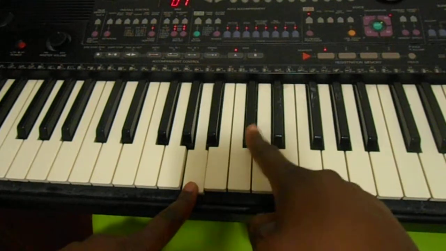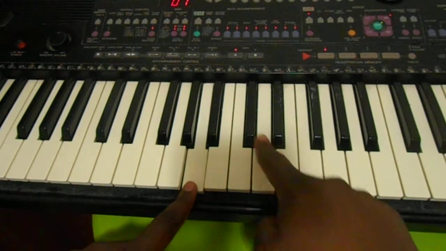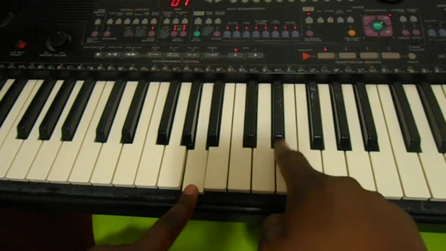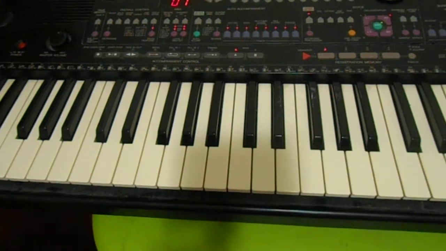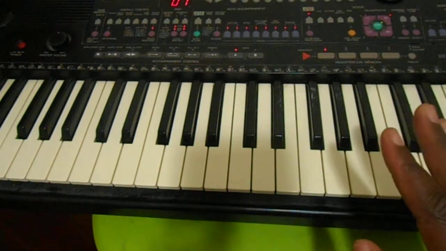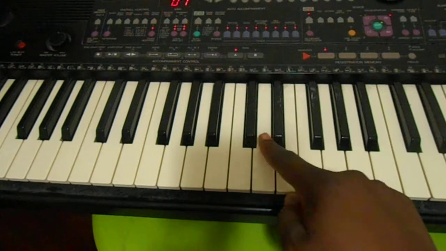You notice this is the 5 chord, A major is the 5. So the 7 will work in certain situations as being the 5, okay? But in terms of just playing the theoretical scale, the 7 is a diminished chord, okay?